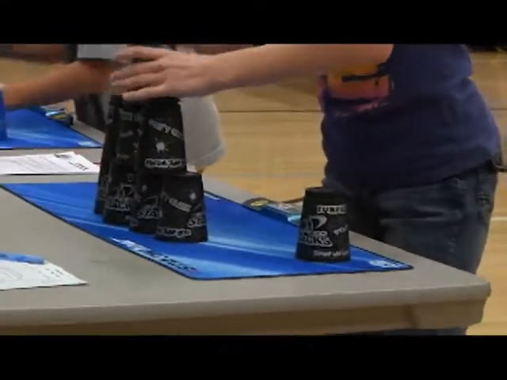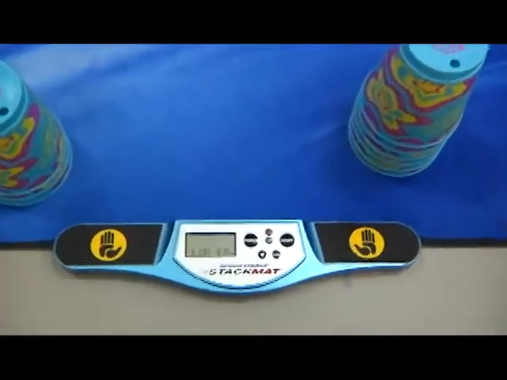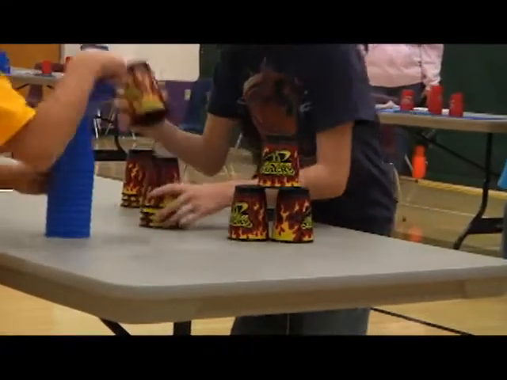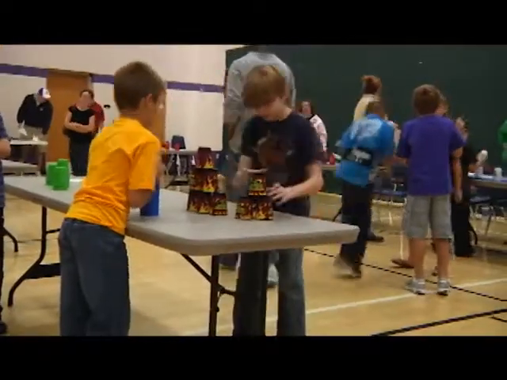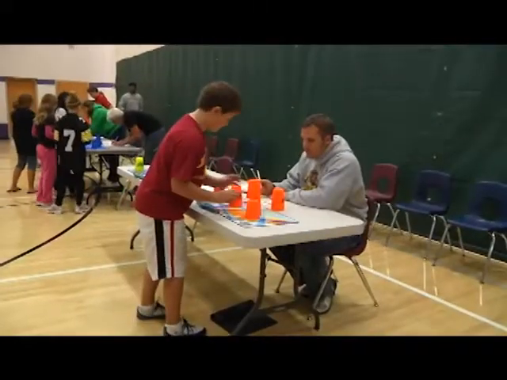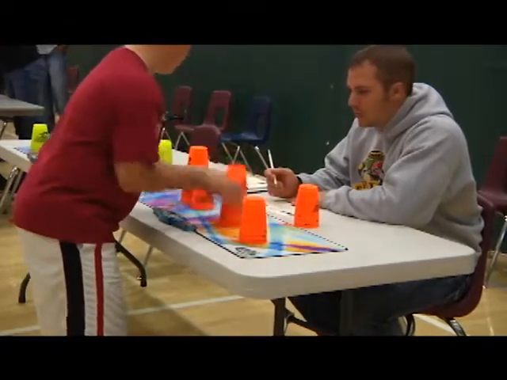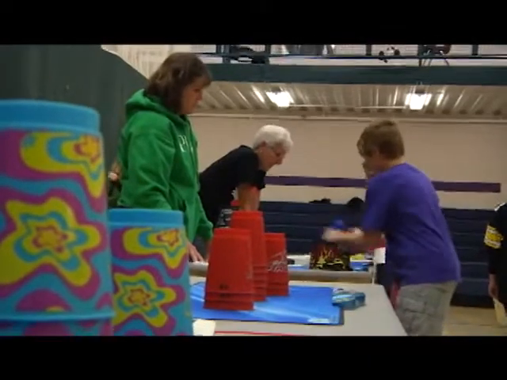Sport stackers use special cups, mats, and timers when they compete. The goal is to complete specific configurations in the fastest possible time. The world record for cycle stacking, or cycling through 7 different configurations of 12 cups, is just under 6 seconds. Sport stacking can hone hand-eye coordination, burn calories, and just be fun.